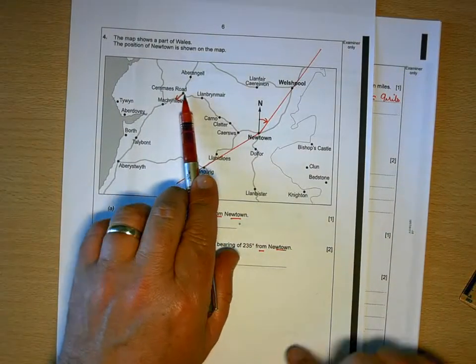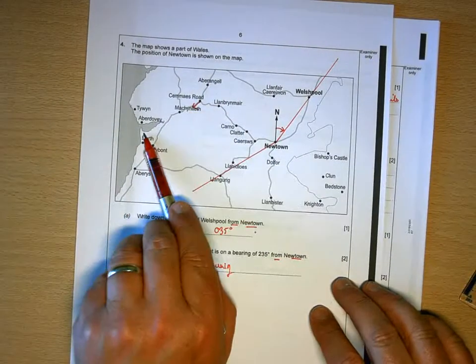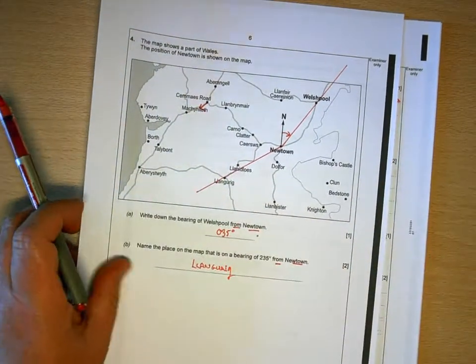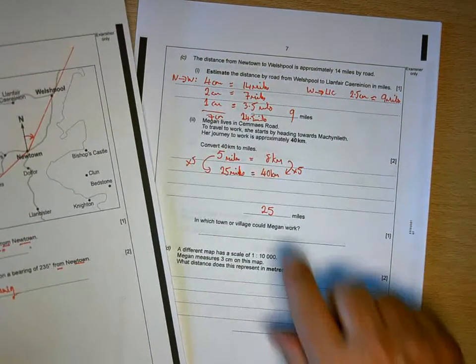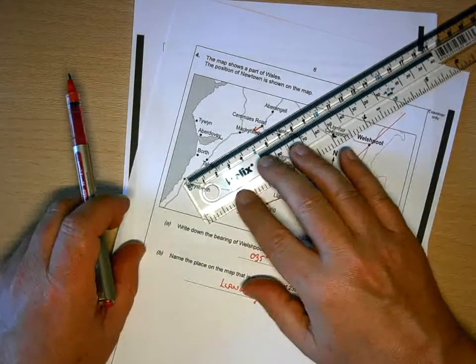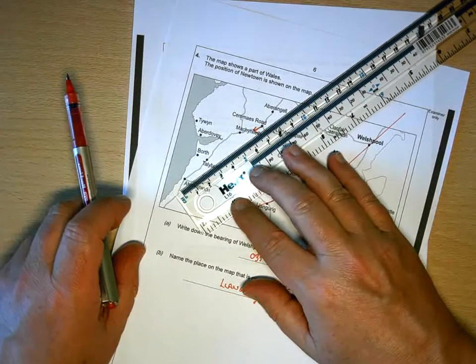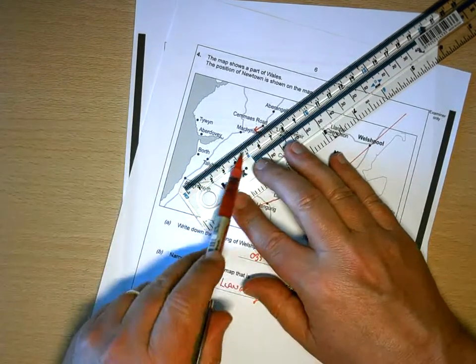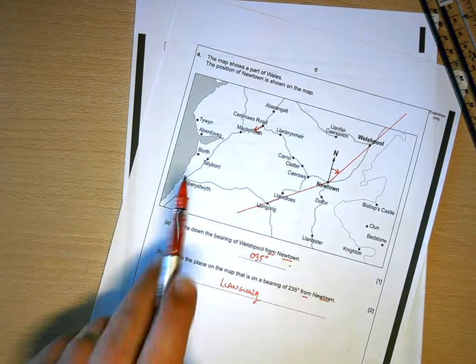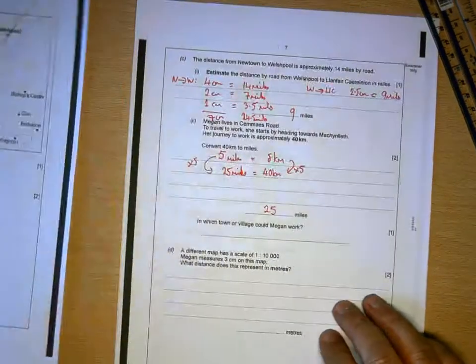So what I need to do is find out for 25 miles roughly how many centimetres from Caermaes Road she is in that direction. She's not going over there, she's going in this direction. So what town is roughly 7 centimetres from Caermaes Road? And you can see there in that direction the only town it's going to be is Aberystwyth.